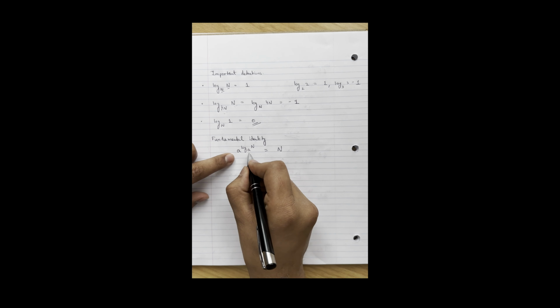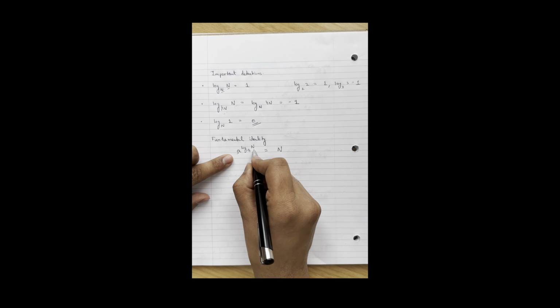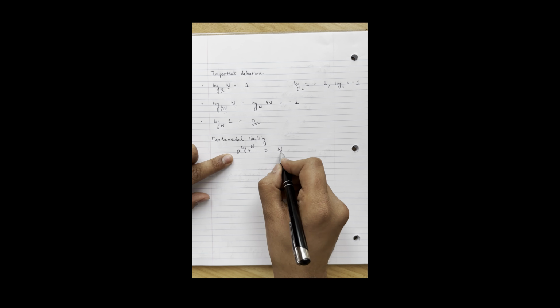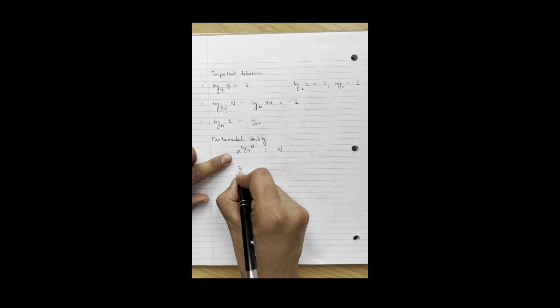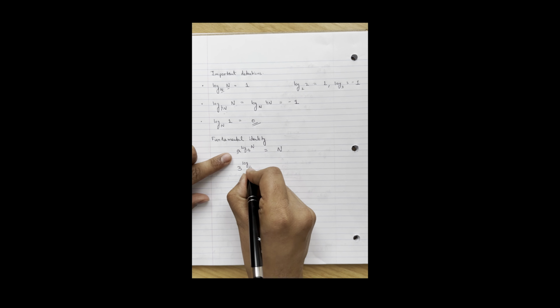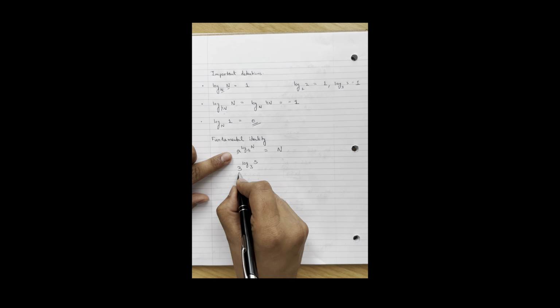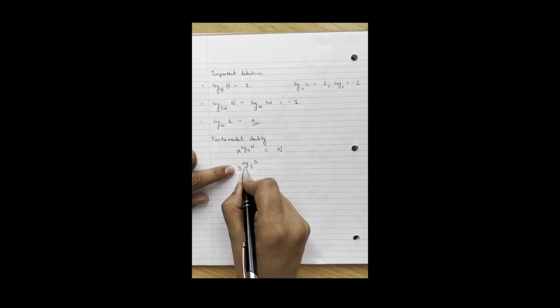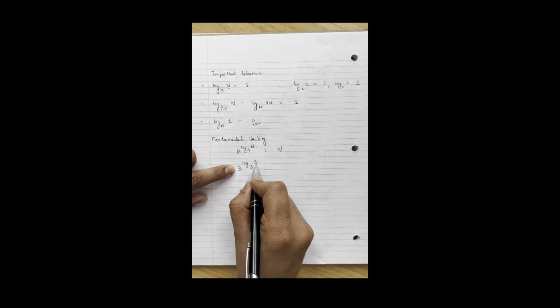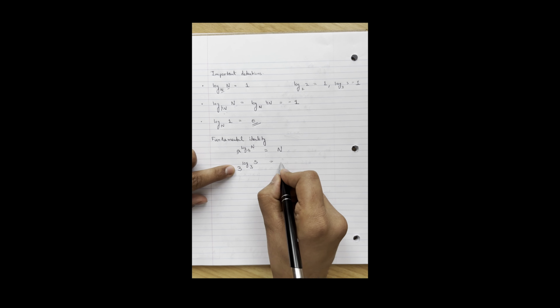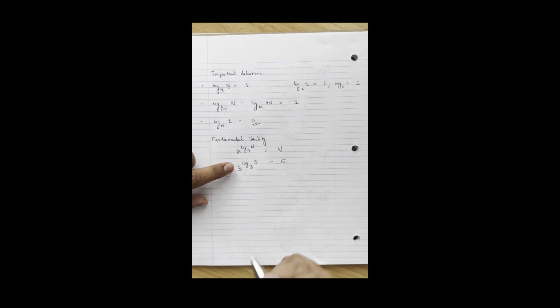So I have a number raised to a log that has the same base and a natural number, and it will always give n. For example, 3 to the power log 3 of 5. This is 3 raised to a logarithm having base 3 and natural number 5. It will give the result 5.